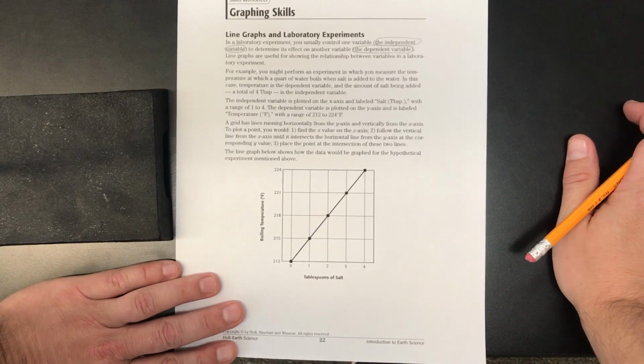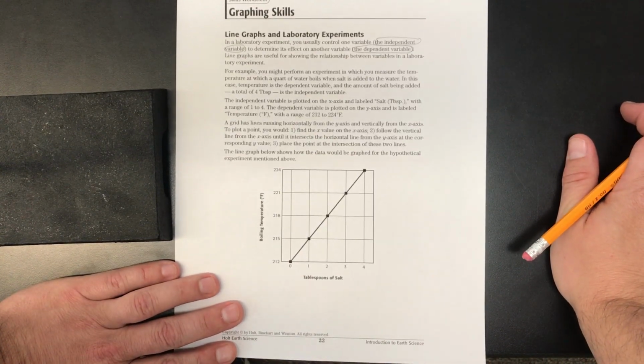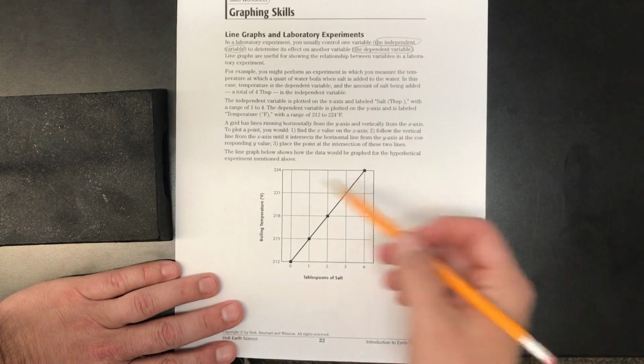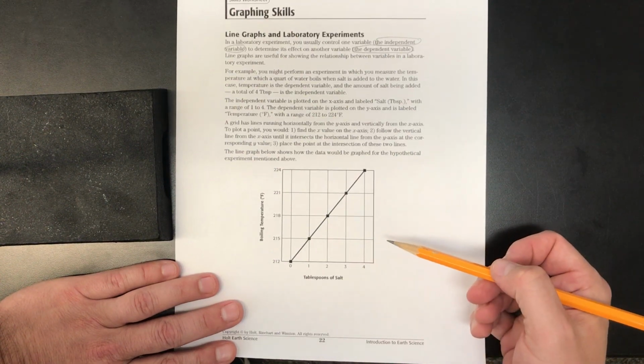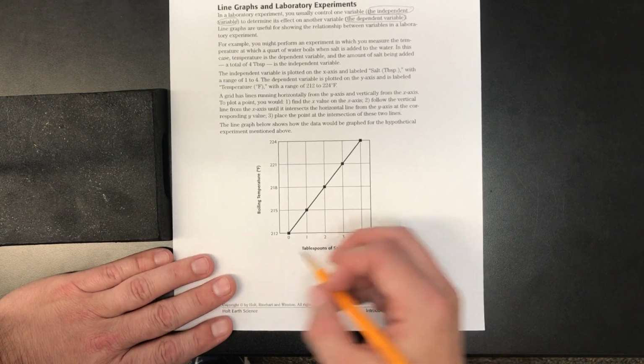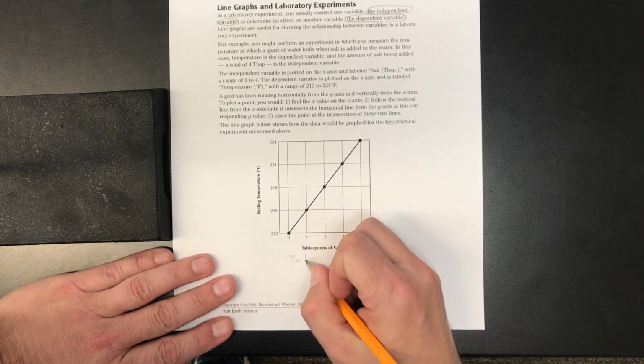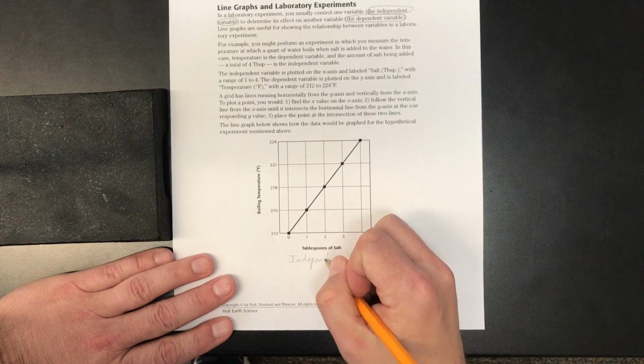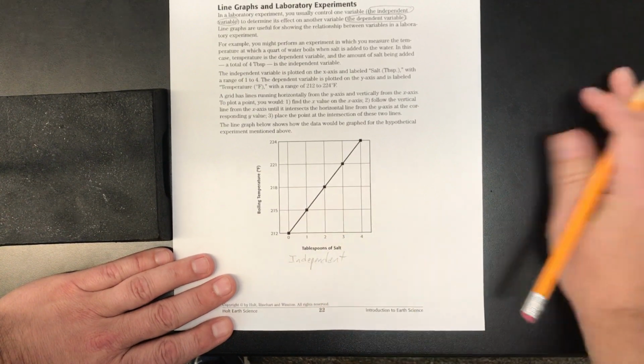What that means is the independent variable is what you're controlling. So in this experiment down here, they tell you that the independent variable is the tablespoons. Now, that is what you control.